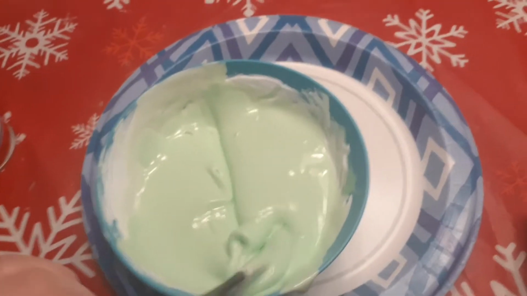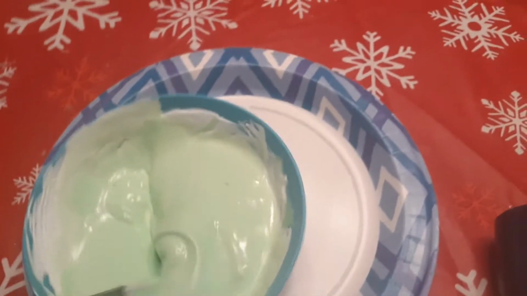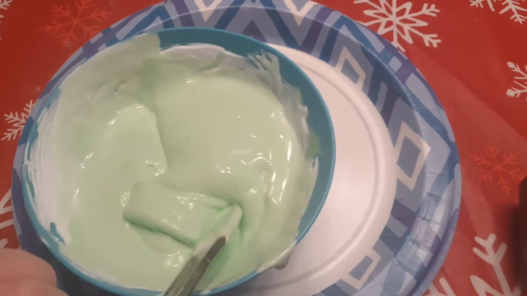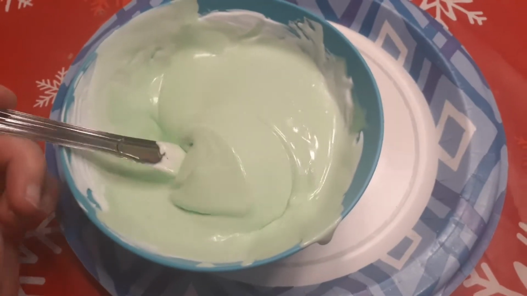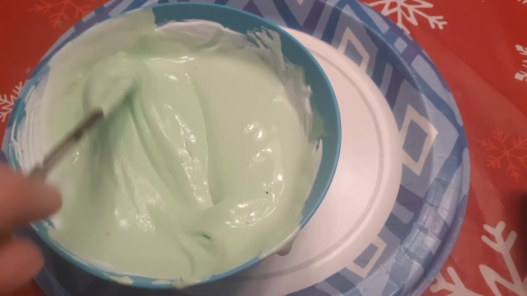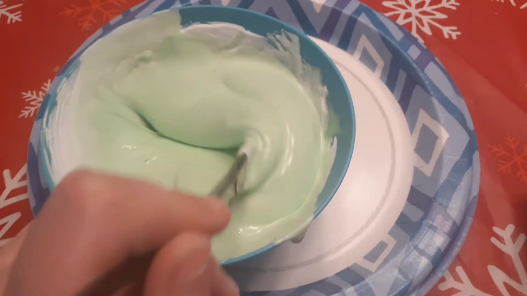So real quick, I'm just doing a quick check-in. I've added my shaving cream to my glue base, and I just want to take a look and ponder what I think it is. Is it still a liquid? Is it a solid? Or is it something kind of different still?